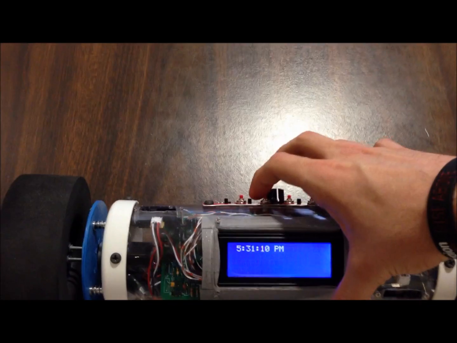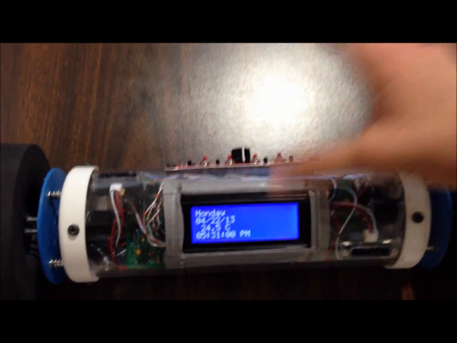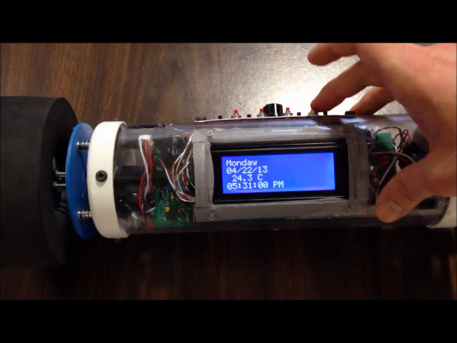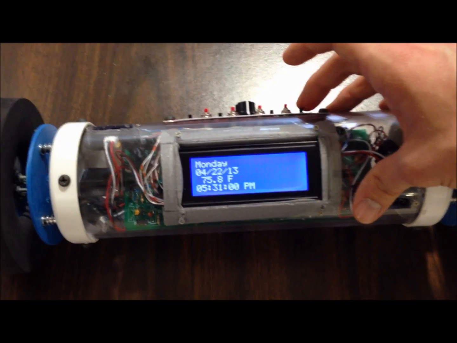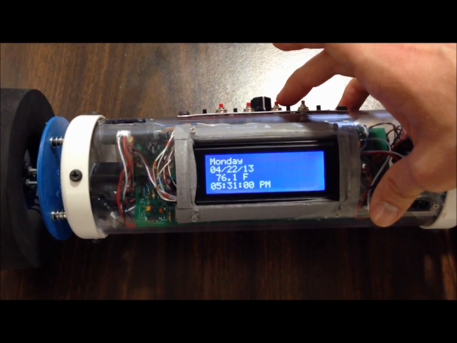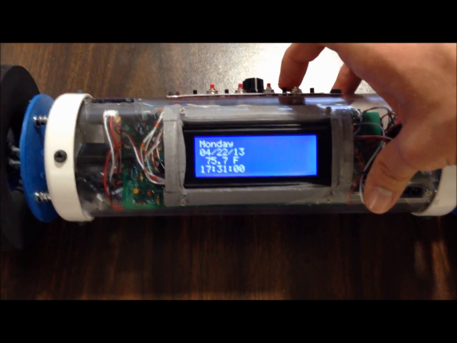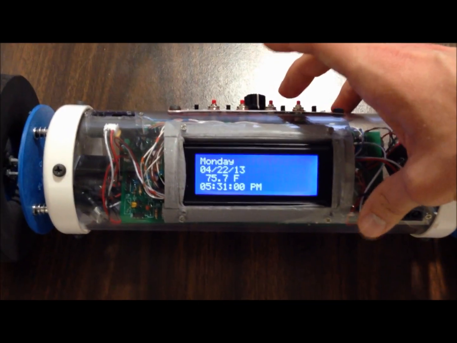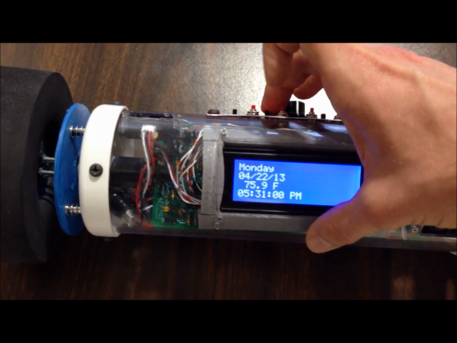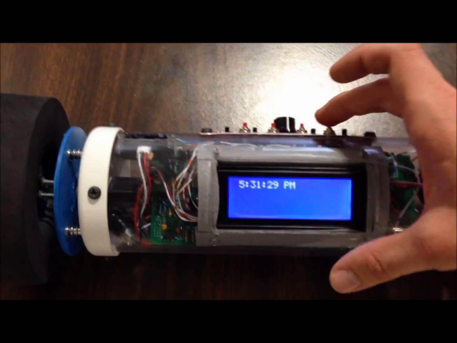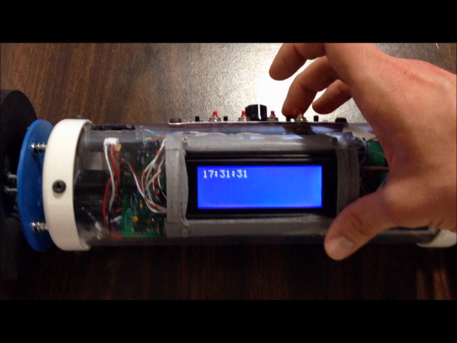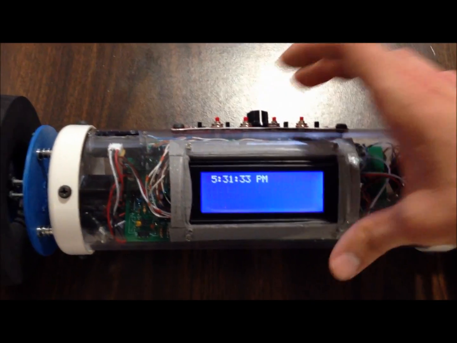And as you can see on the display functions, we can change the temperature from Celsius to Fahrenheit, and we can also change between 12 and 24-hour clock. You can see the alarm time change to 17:31 rather than 5:31 p.m. And that time change also carries over to this 17:31 versus 5:31 p.m.